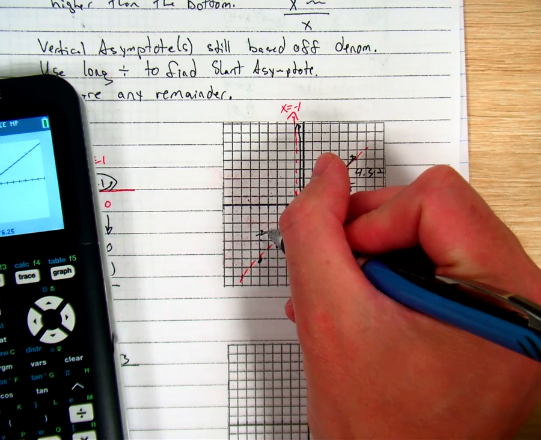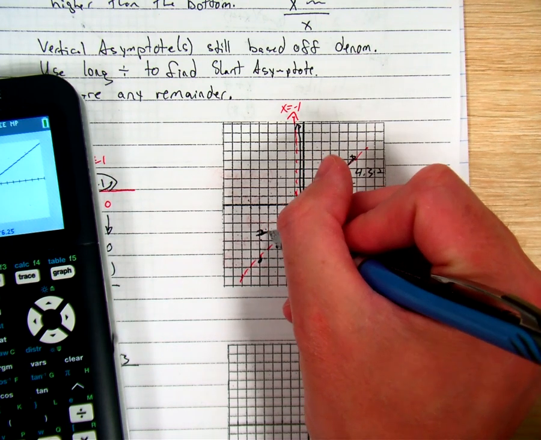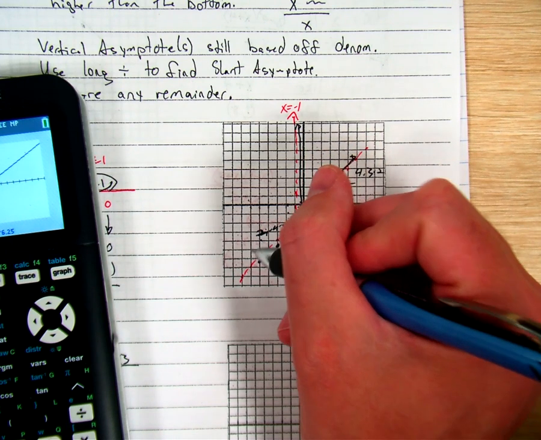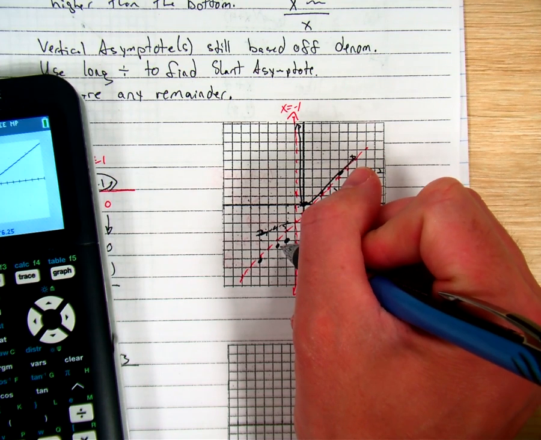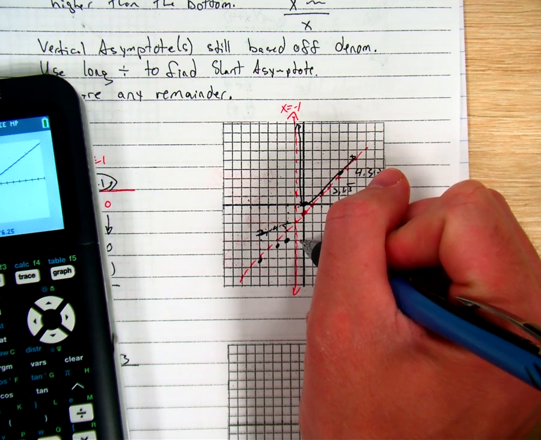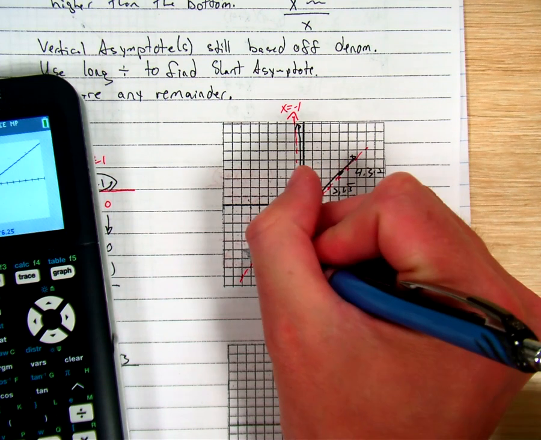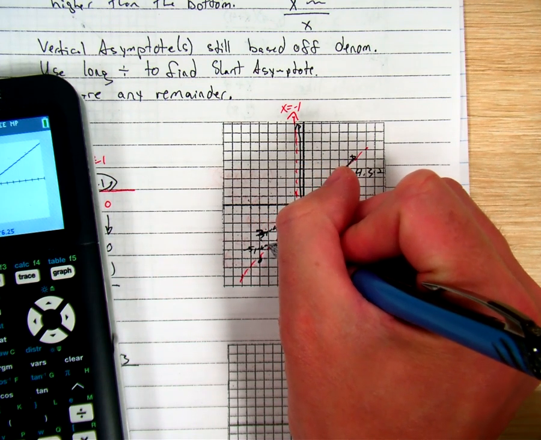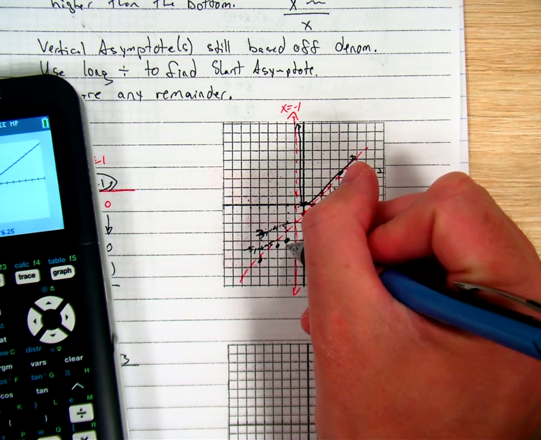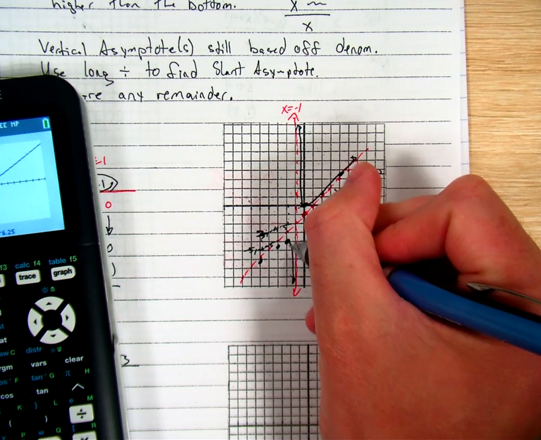That was negative 2, comma negative 4.5. No, that was negative 3. This is negative 5, comma negative 6.25. And we know this is going to just keep going right on down.